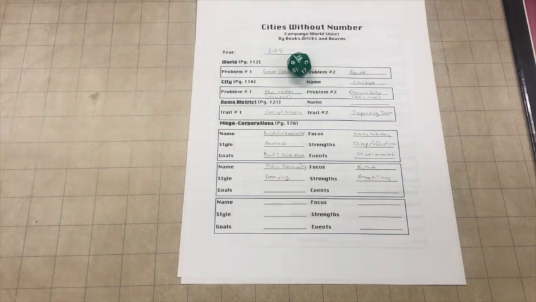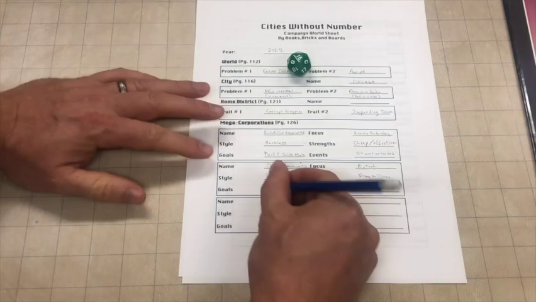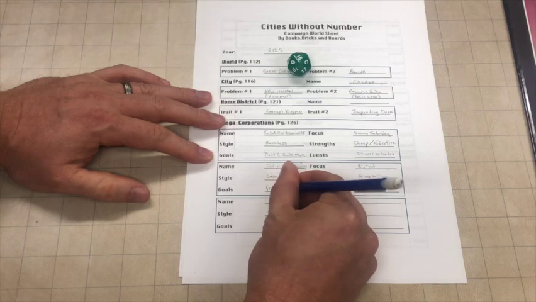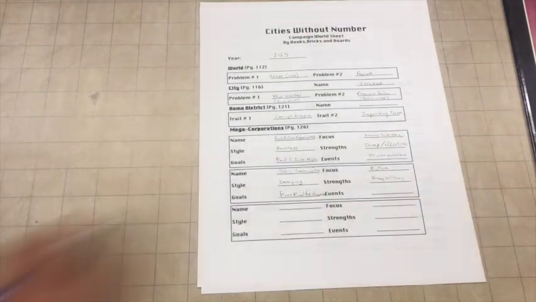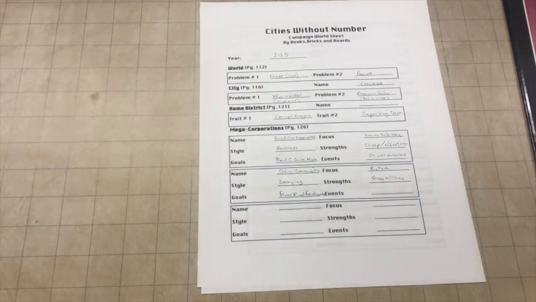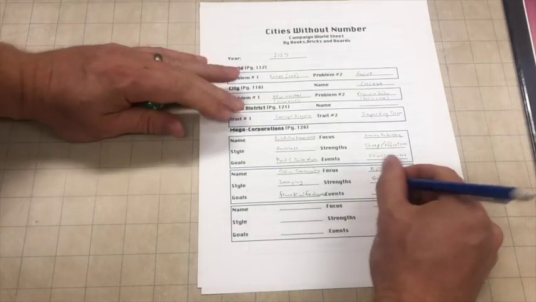And 16 for goals gives us a frame a rival for an impending disaster. Okay. And 7 for events. It committed a barely deniable atrocity.